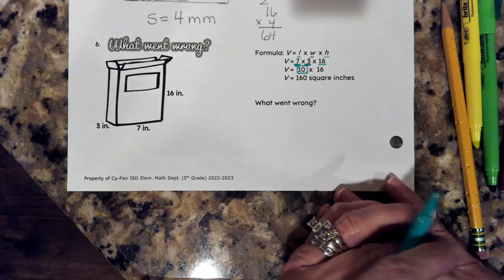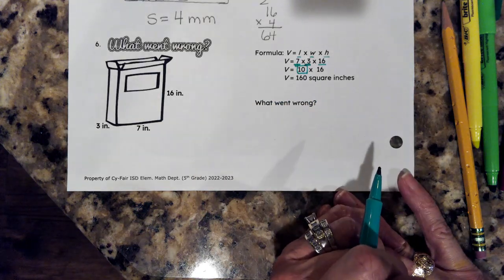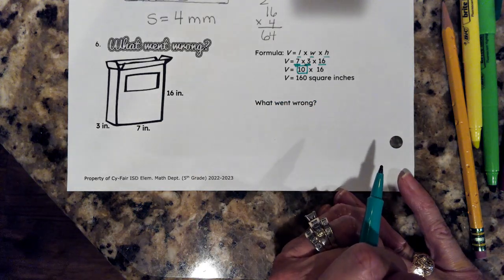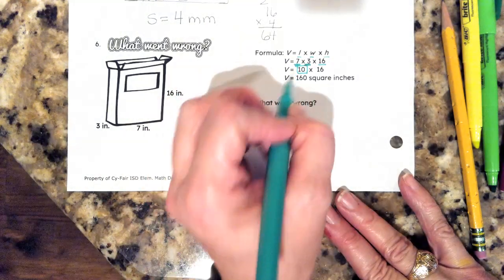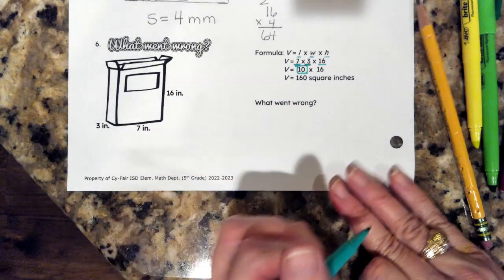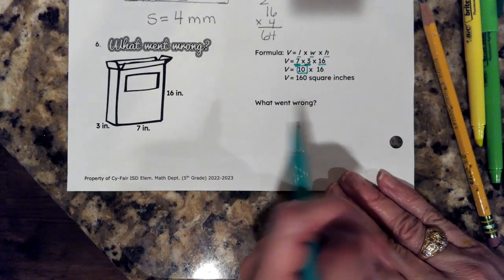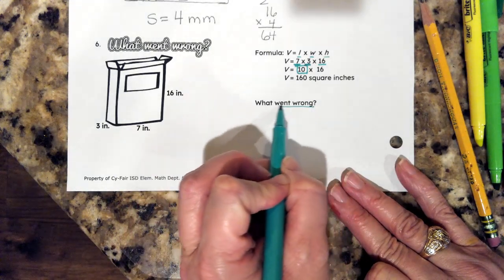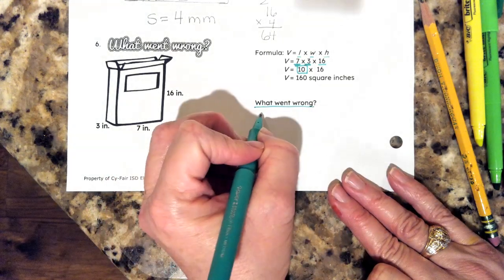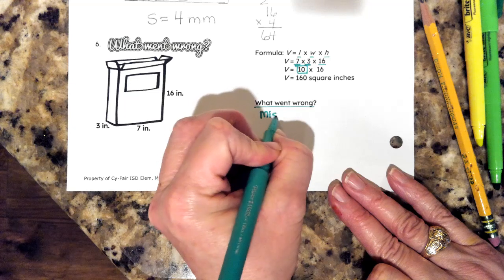I see the problem right here. The problem is it does not give you 10. So we have found our error, so make sure that you have put that in. And then it says, well, what went wrong? Well, they mismultiplied.